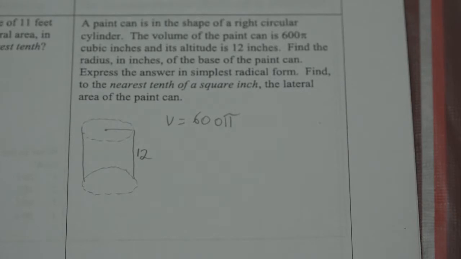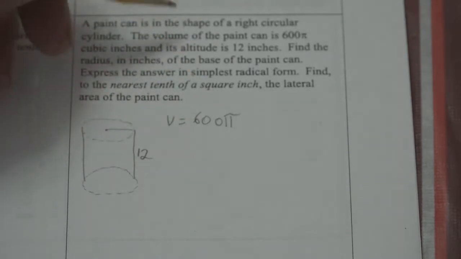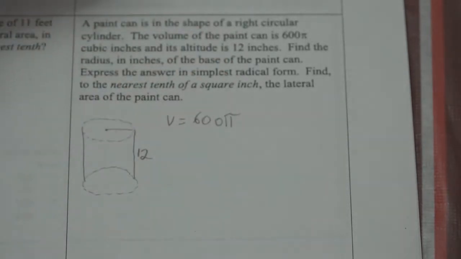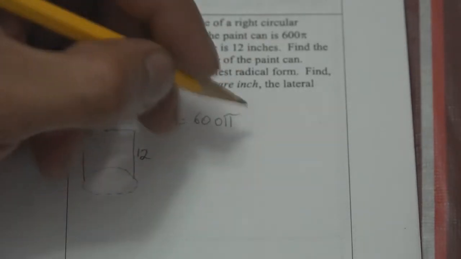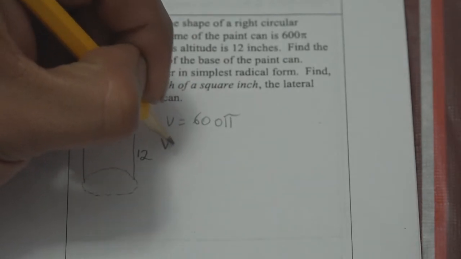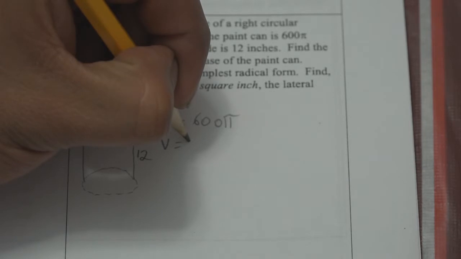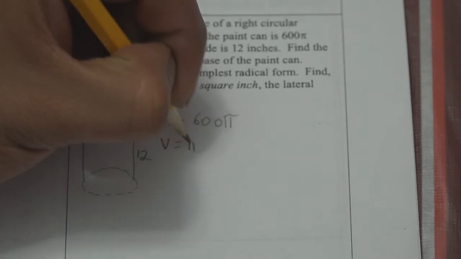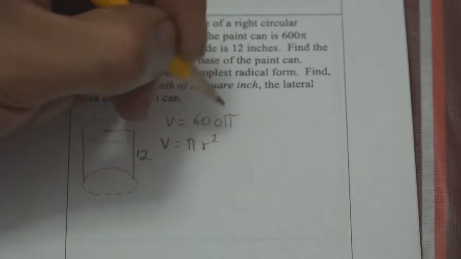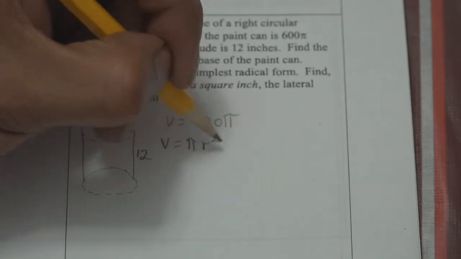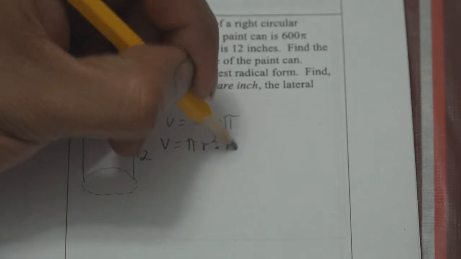Okay. So first, let's find the radius. Now, how do I find the radius? Well, I need a formula that involves the radius. The volume of a cylinder is the area of the base, which is pi r squared, which is the area of a circle, times height.